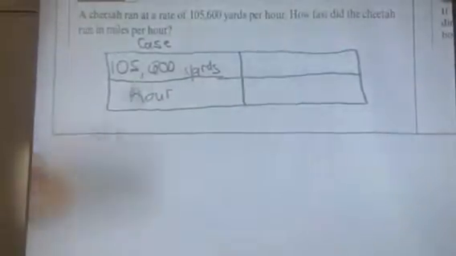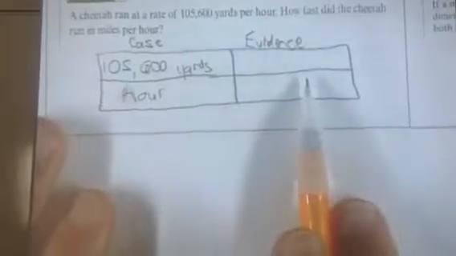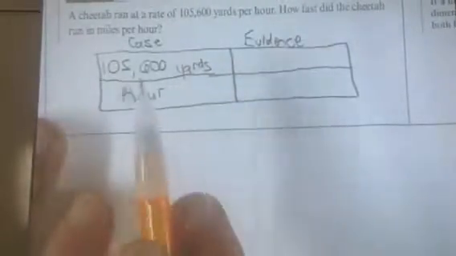Now, this is what we are converting, or this is what I call my case, okay? I call this case and evidence because I think about it in terms of those shows that you watch, like CSI and things like that. They've got a case, and in order to solve that case, what they need is some evidence. So here we've got a case, which is what is being converted. What we need is some evidence. Now, my evidence is what links the case to the solution. Okay? Evidence is what links the case to the solution.